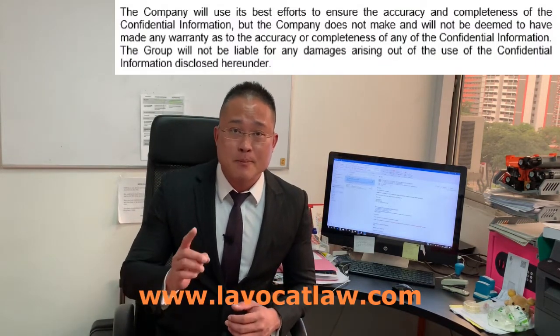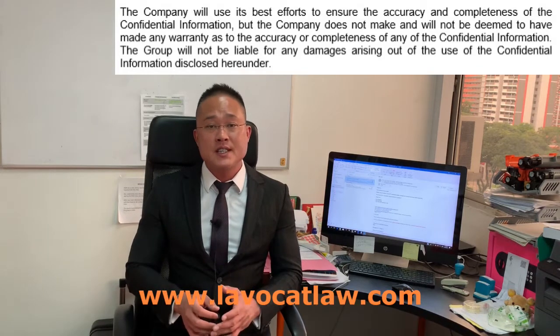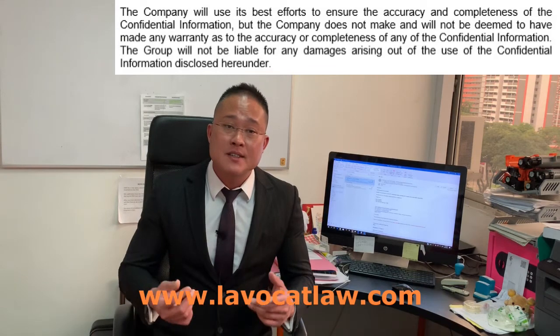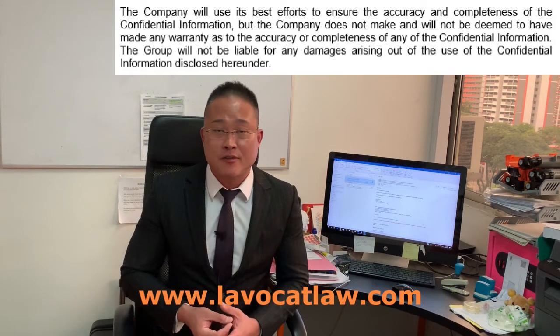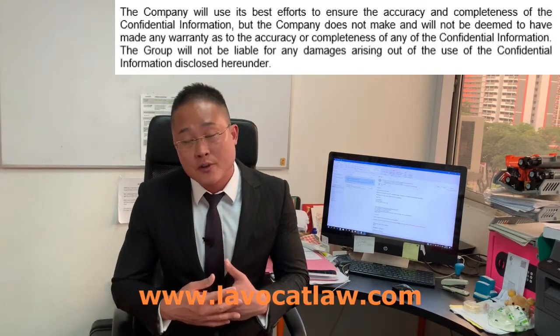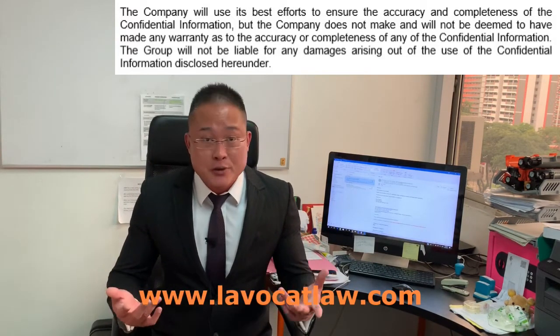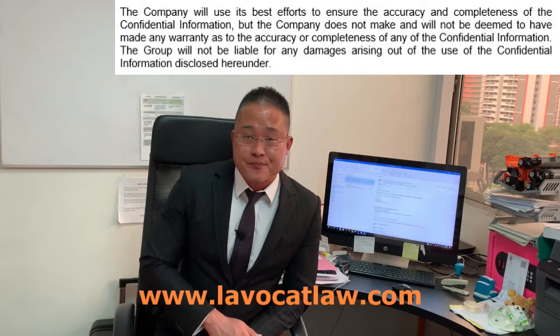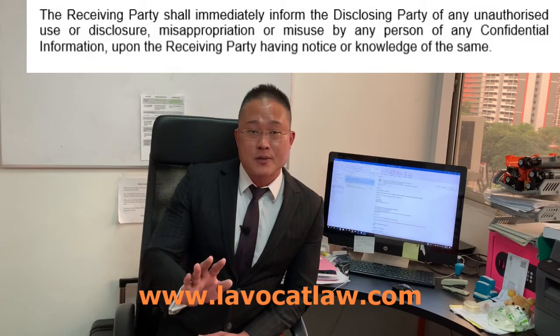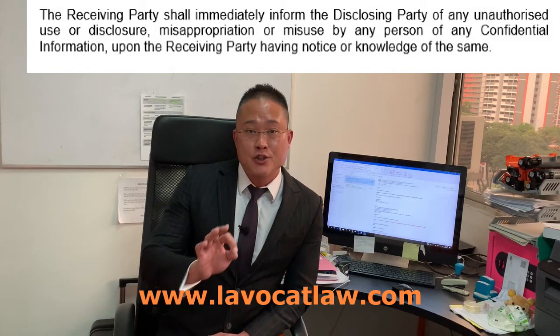It is also important to include a clause that the disclosing party makes no warranty or representation as to the accuracy or completeness of any of the confidential information, to protect himself from getting sued for providing inaccurate confidential information.